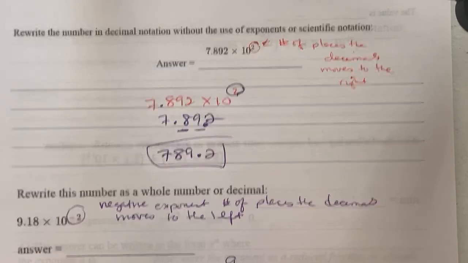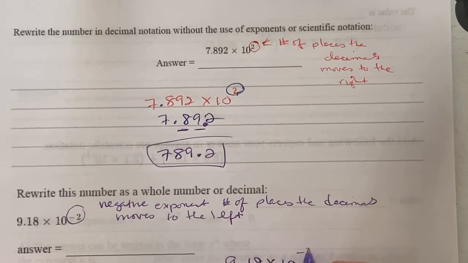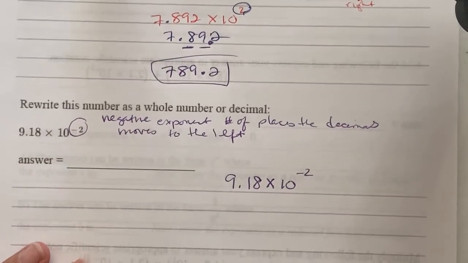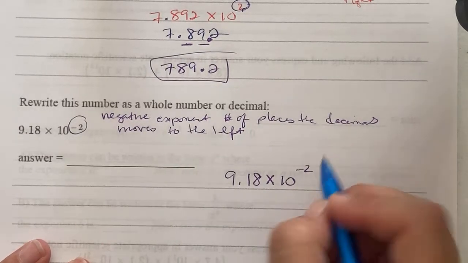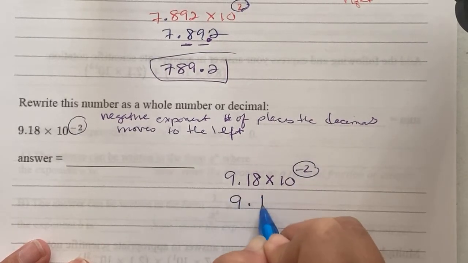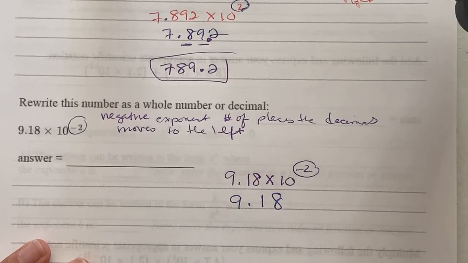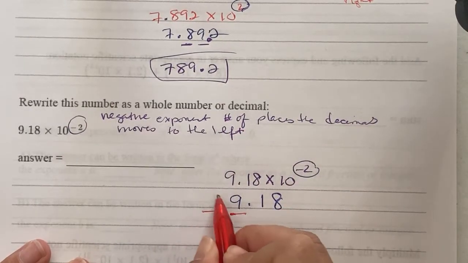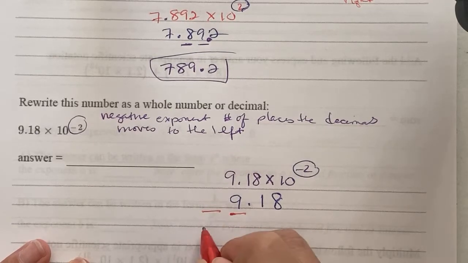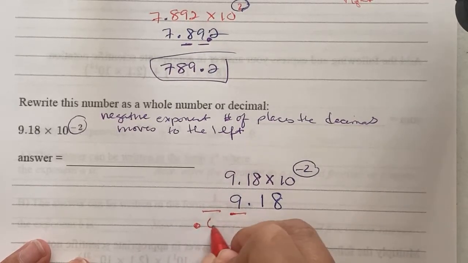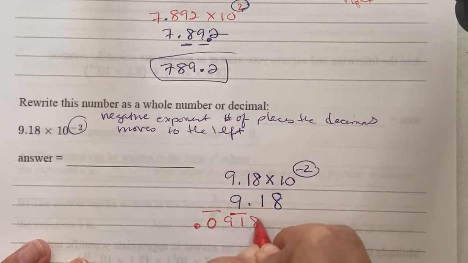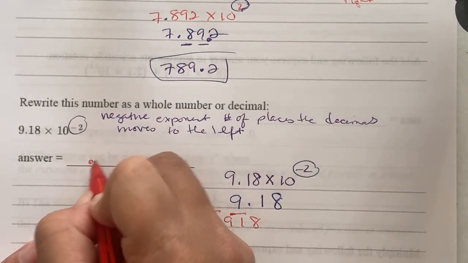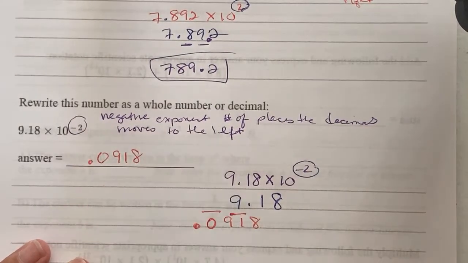So we have 9.18, and it's shifting 2 places. Because there's a place where there is no digit, you're going to put a placeholder of a 0. So we end up with 0.0918.